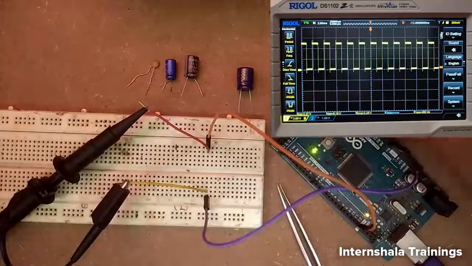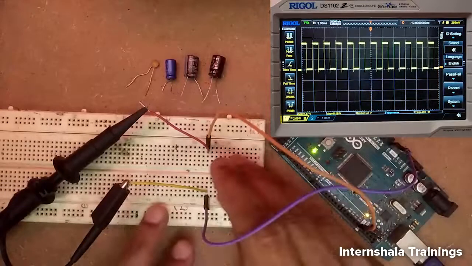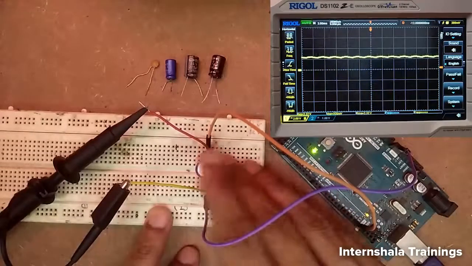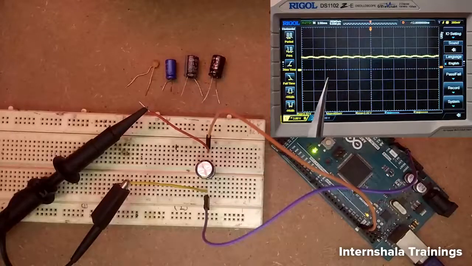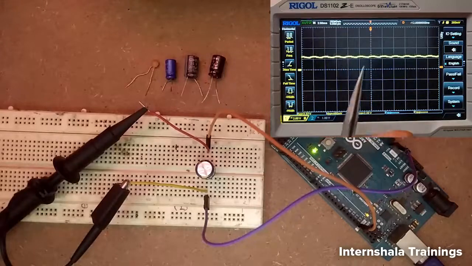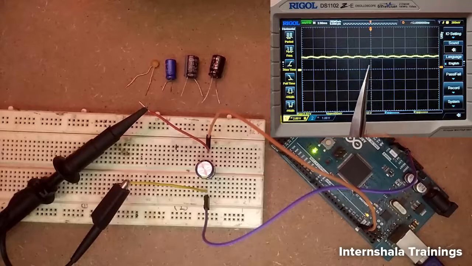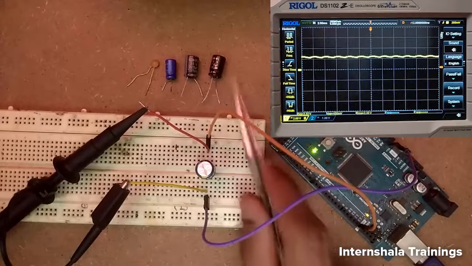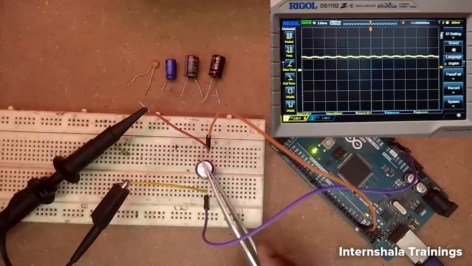Now let me place this capacitor aside, and let me connect this 1000 microfarad capacitor and observe what waveform we get on the DSO. You can see again that this capacitor has filtered out the 500 hertz signal, as you can see on the DSO. Still we are getting some kind of fluctuations on the output side. There is not much difference between the 470 microfarad capacitor's output and the 1000 microfarad capacitor's output.